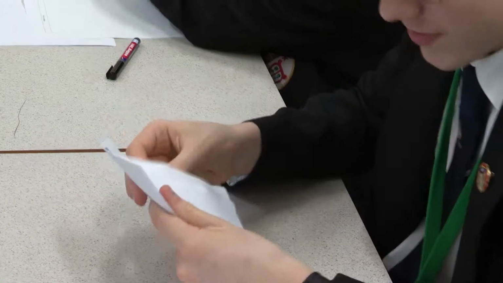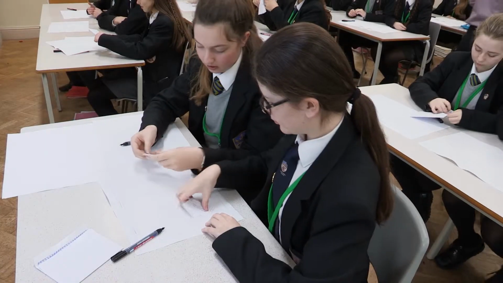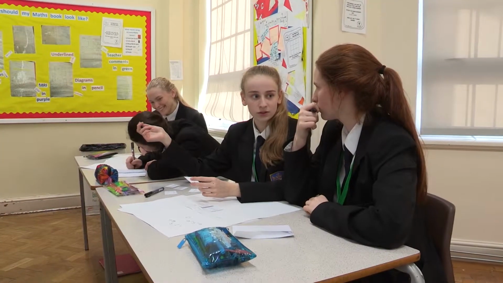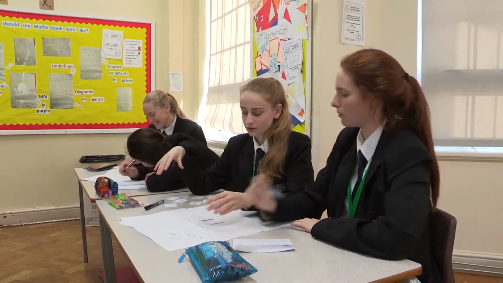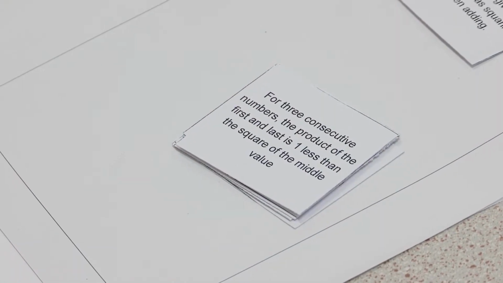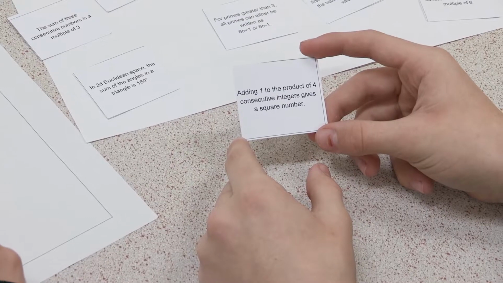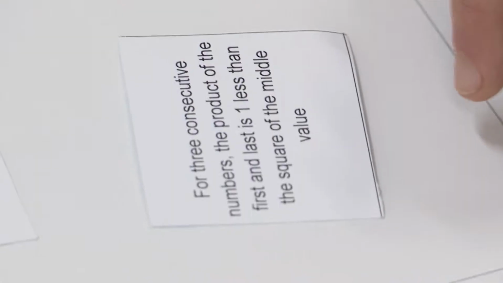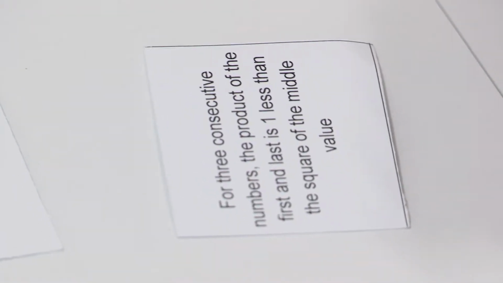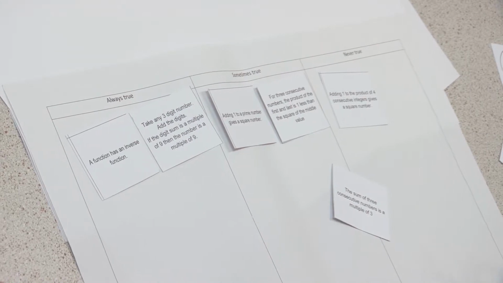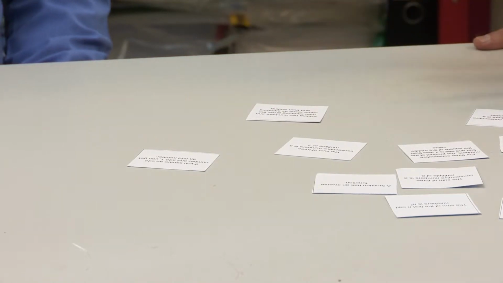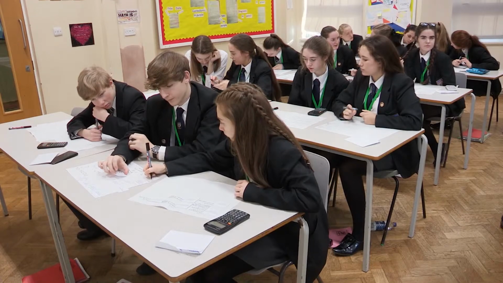Okay, so as soon as you get your envelope, open up, have a little look at the cards. These students are developing their skills in reasoning and mathematical proof. They have been given a set of cards with statements on them. They are to determine for each statement whether it is always true, sometimes true, or never true. A student found an example of when this works. In this video, the teacher also discusses what he learned from using the activity with his students.